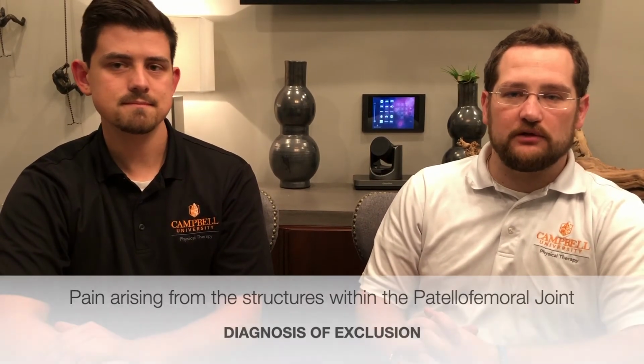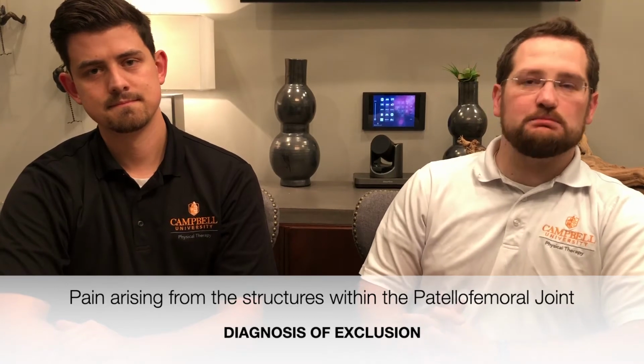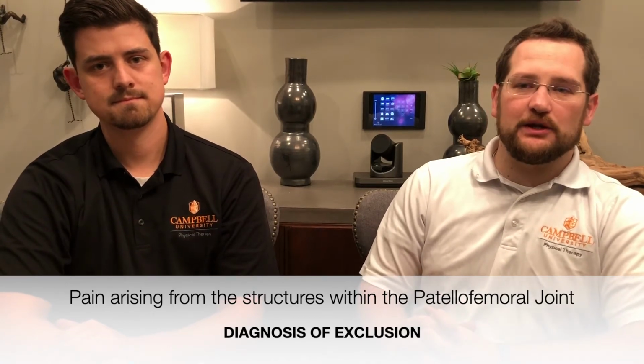That's right. The current school of thought is that PFPS is pain arising from structures within the patellofemoral joint articulation. Most importantly, PFPS remains a diagnosis of exclusion in the knee joint, making it vital to rule out all other pathologies of the knee before considering the diagnosis of PFPS.